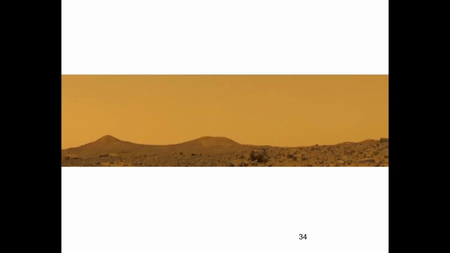Here, for comparison, is the sky on Mars. Mars' atmosphere is mainly carbon dioxide, and so it scatters the white sunlight to this orangish red color.